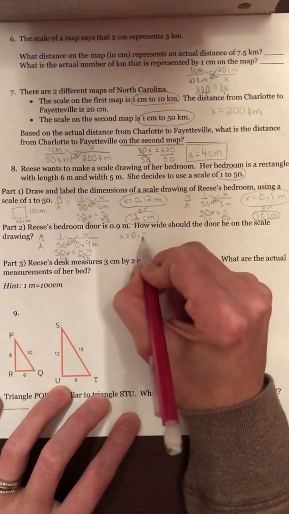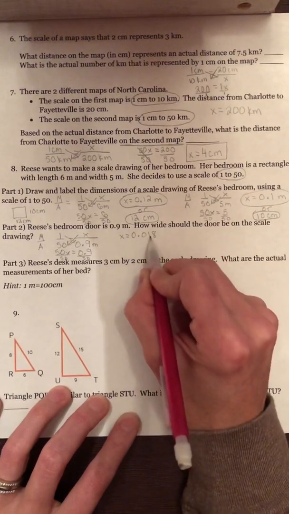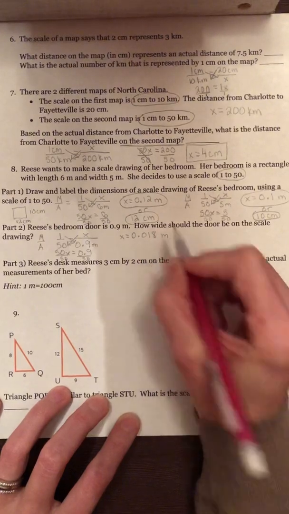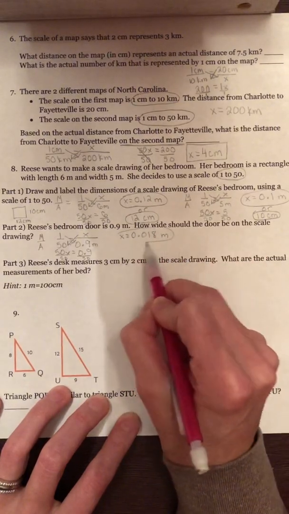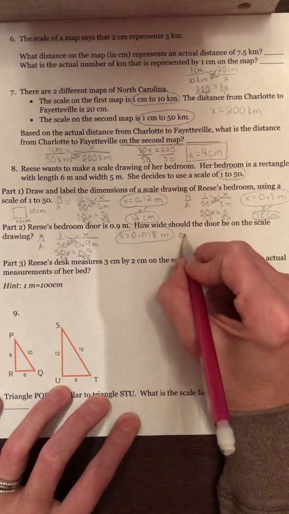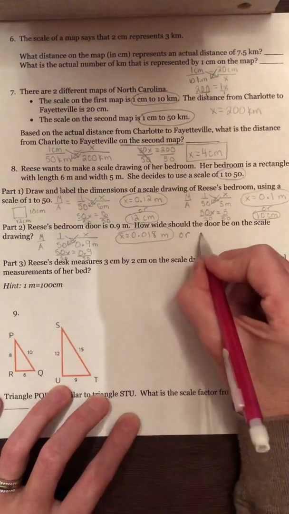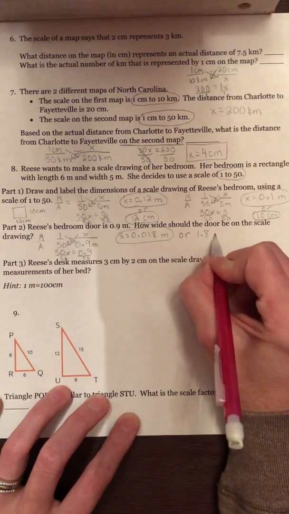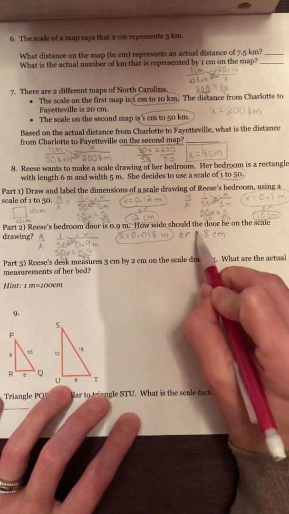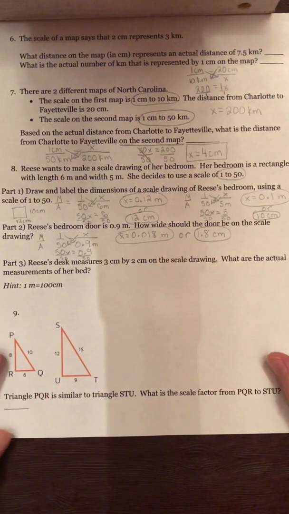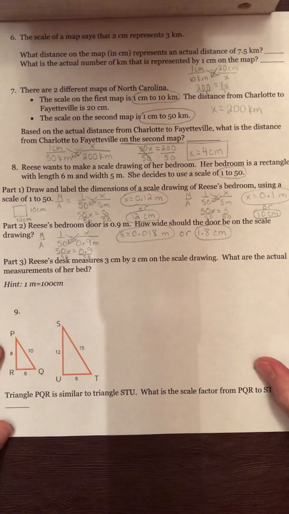So we get tenths, hundredths, thousandths, 18 thousandths of a meter. But because that's such a small decimal number, like I mentioned earlier, typically we would convert it. And so that would be, move it over 2 places, 1 8/10 centimeters. Okay, so that's how wide we would draw her door on the model.